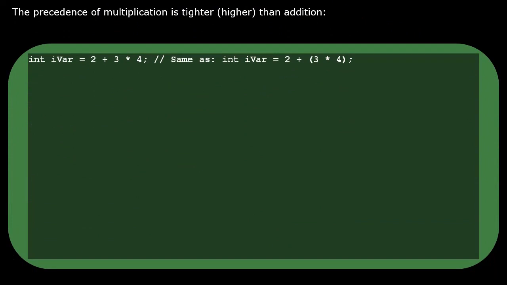In basic arithmetic, we know that an expression written on paper, like 2 plus 3 times 4, does its multiplication before doing its addition, even though the plus symbol appears before the star symbol. C++ works that same way.